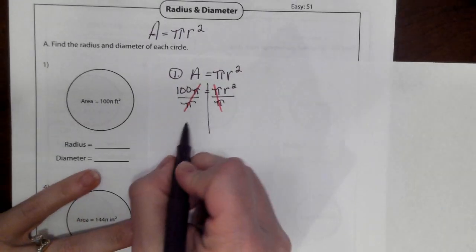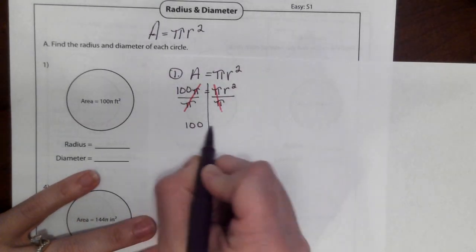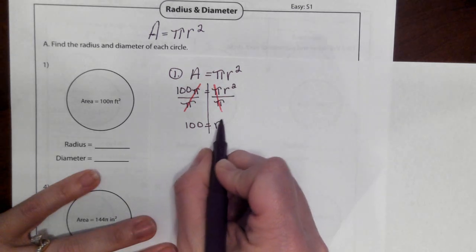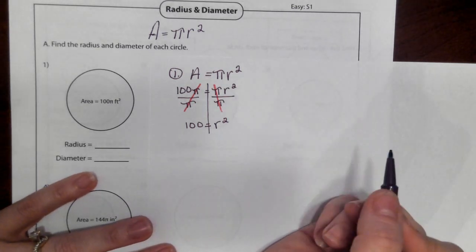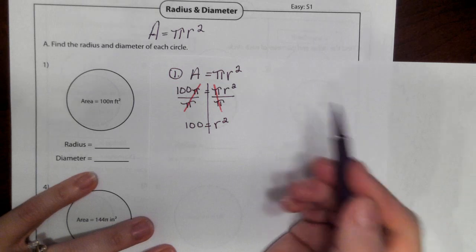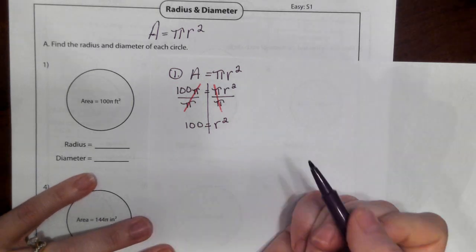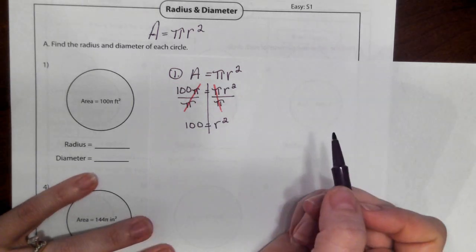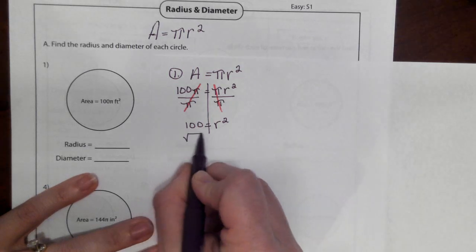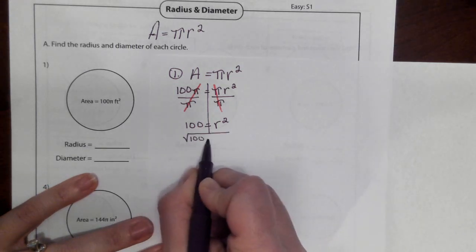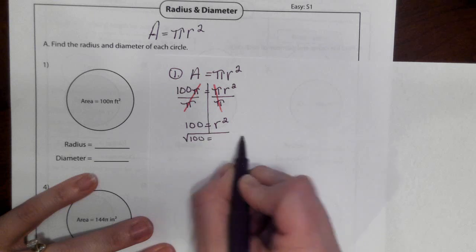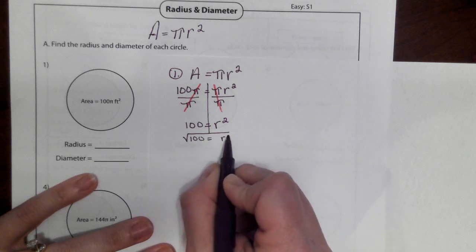So now on the left I have 100, and on the right, I have radius squared. So that does not mean my radius was 100. It means my radius squared is 100. So again, just like we've done, 100 equals r squared.